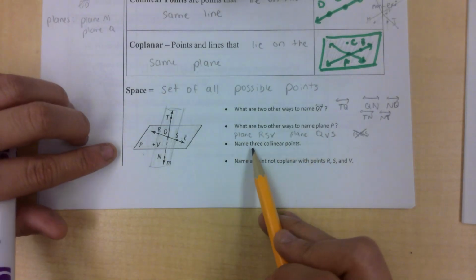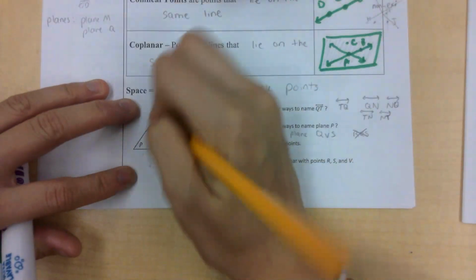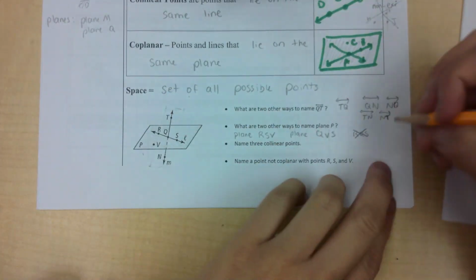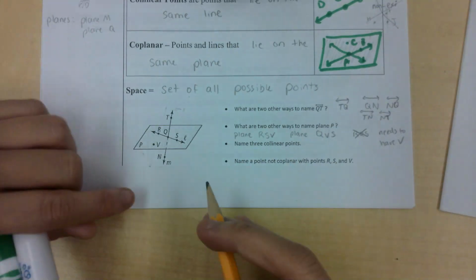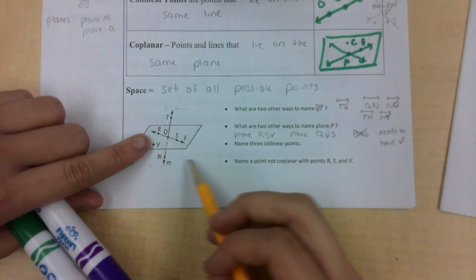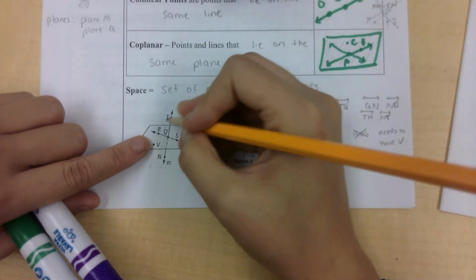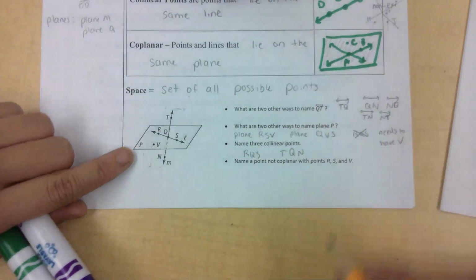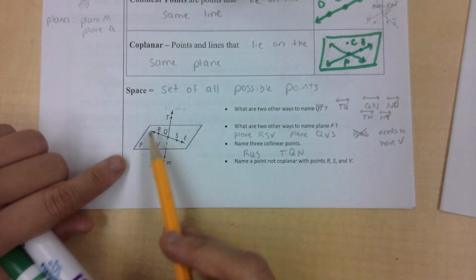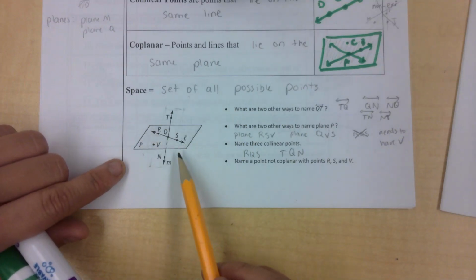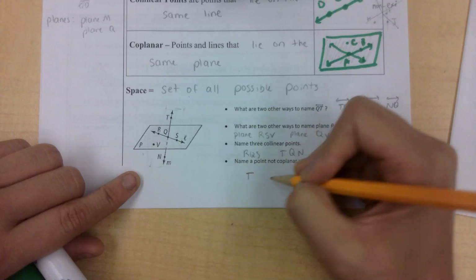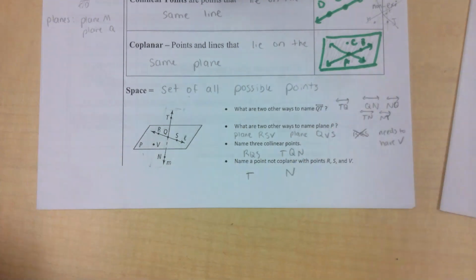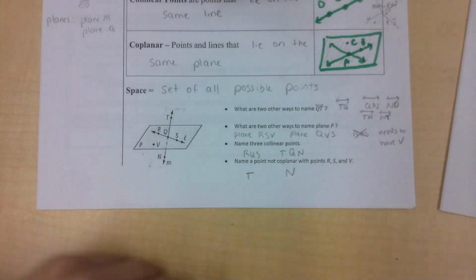Okay, a little tricky. Let me just put a note here. Needs to have V. Okay, name 3 collinear points. So we already know they need to be on the same line. So we could do RQS, or we could do TQN. And then name a point that is not coplanar with R, S, and V. So R, S, and V are on plane P, and the only 2 points that they gave us that were not coplanar is T up here and N down here. So T and then N. Okay, so those are all pretty good. I'd say the trickiest one was the second one, but hopefully you got it.